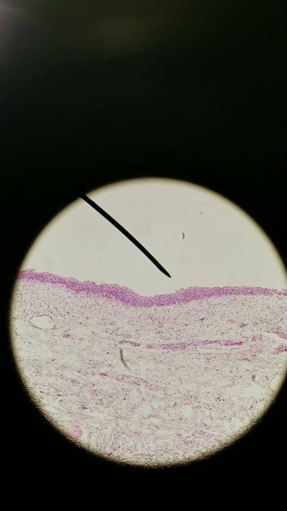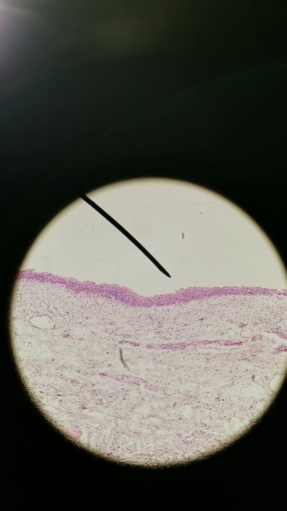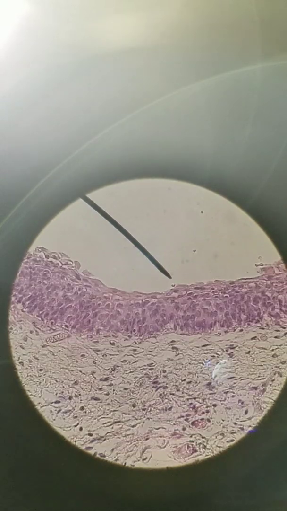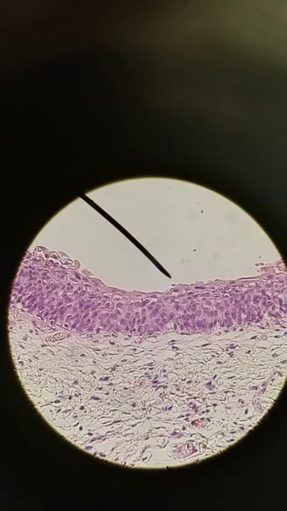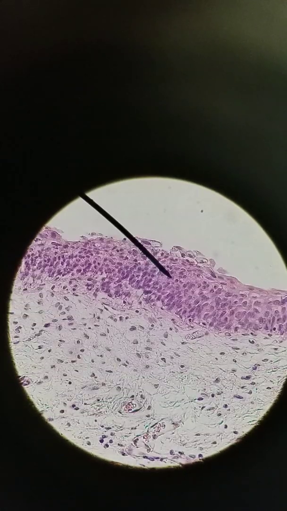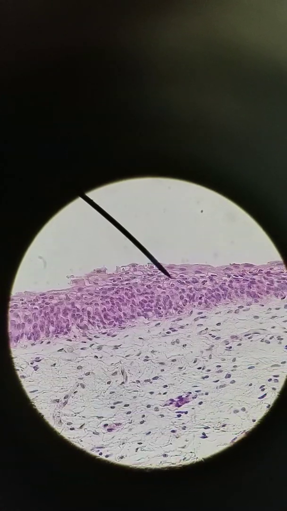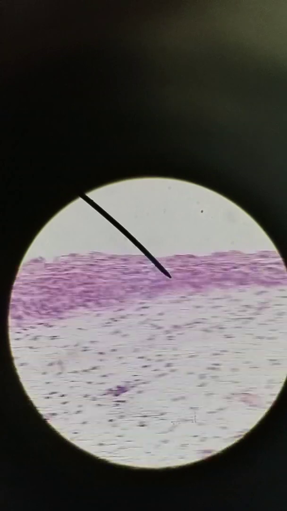Transitional is layered, but there is no order to the layers. Some are cuboidal, some are columnar, they're different shapes and in different layers, so it's all over the place. By being transitional, that allows it to stretch. So here I am at 100x, here I am at 400x. At 400x, we can see layers of epithelial cells. Some are flatter, some are cubed, some are columnar.